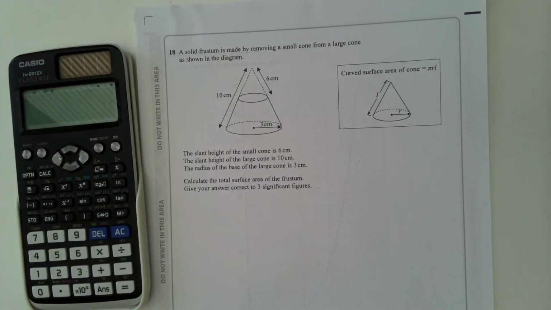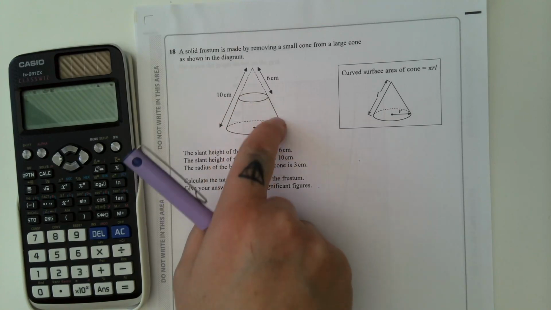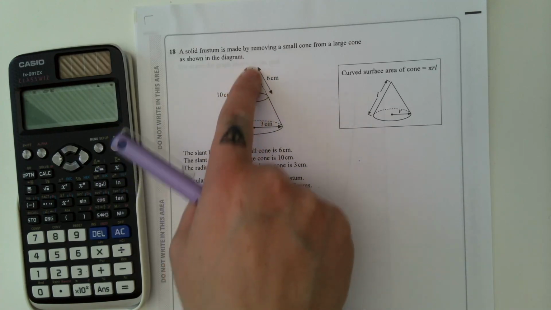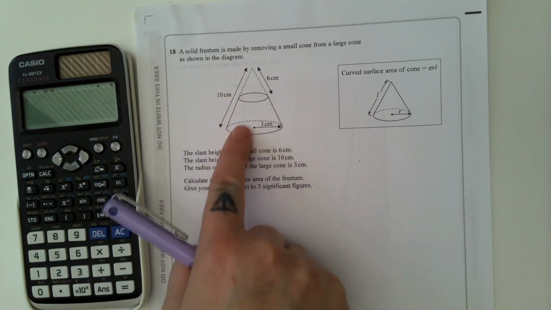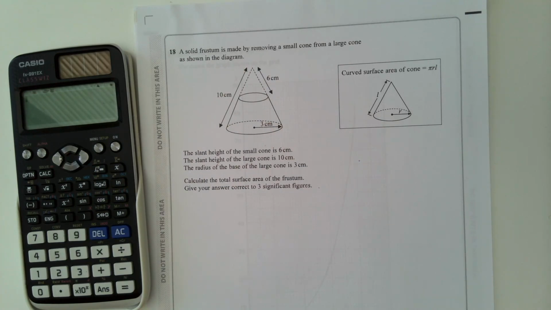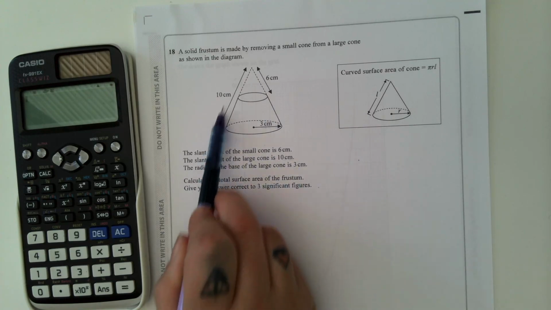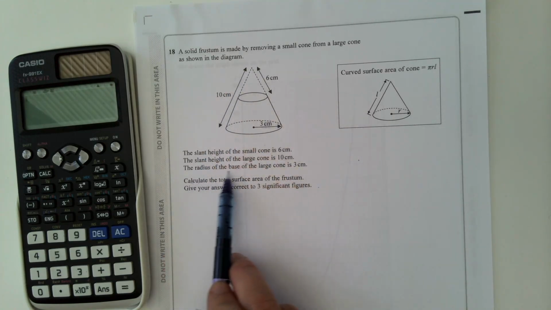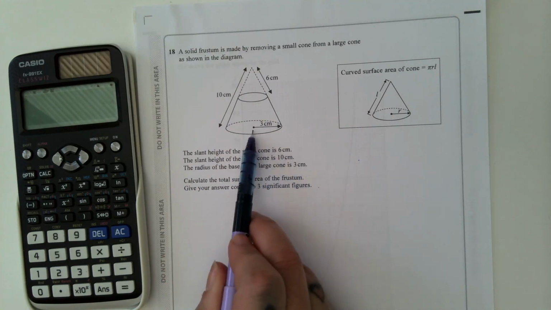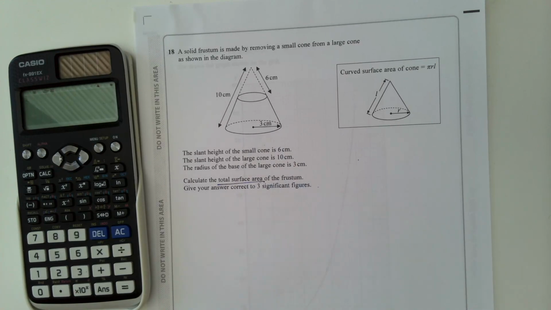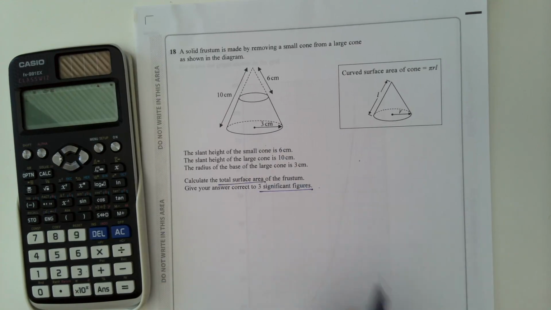Question 18. A solid frustum is made by removing a small cone from a large cone as shown in the diagram. So this shape here is a frustum, and what they've done is we started with a large cone, then they've removed the smaller cone from the top to leave this shape here. The slant height of the small cone is 6 centimetres. The slant height of the large cone is 10 centimetres. The radius of the base of the large cone is 3 centimetres. Calculate the total surface area of the frustum. Give your answer correct to 3 significant figures.